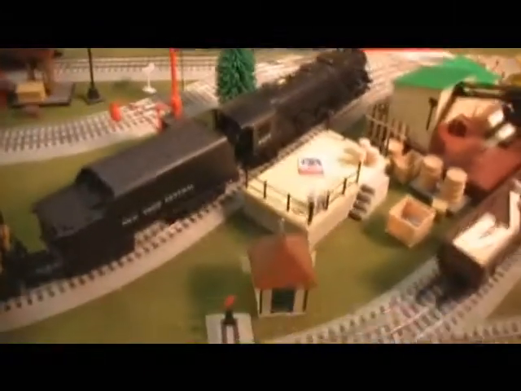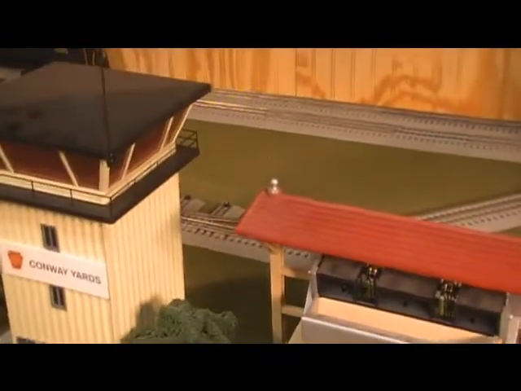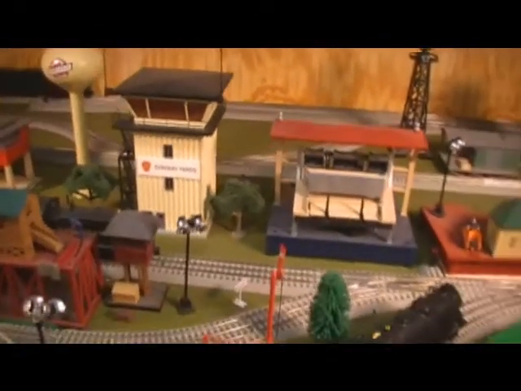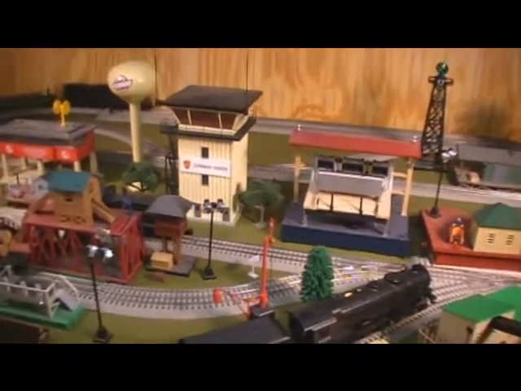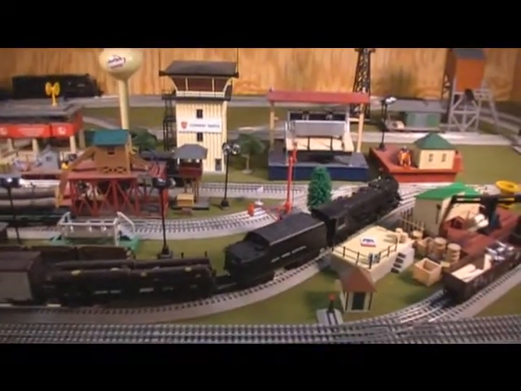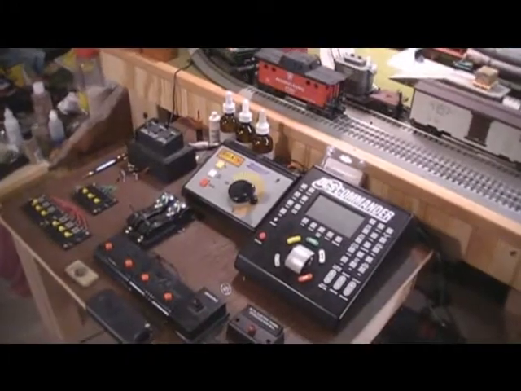My switches are all manual, except for those two back there. Those two back there are my only two powered switches right now because obviously I can't really reach them. And when I upgrade to DCS, I'm going to get some accessory interface units to run all my switches. Basically, what I want to do is do away with the control panel.